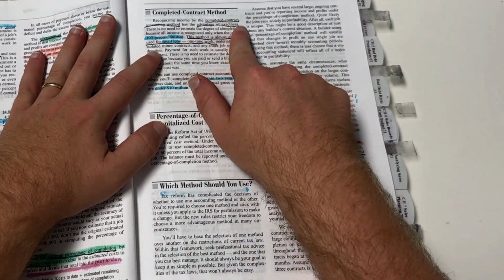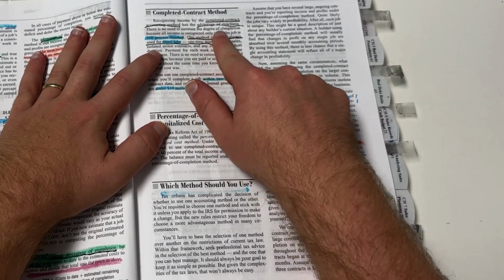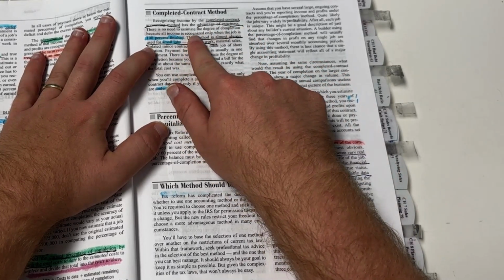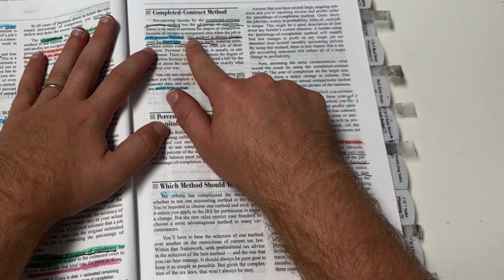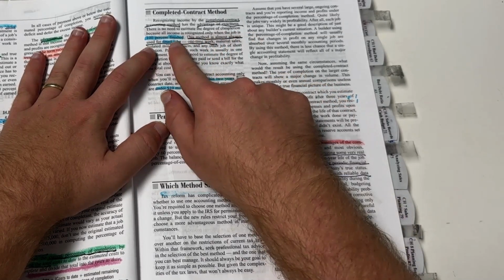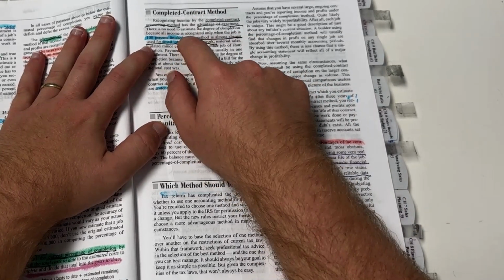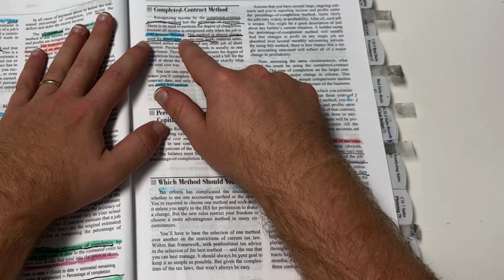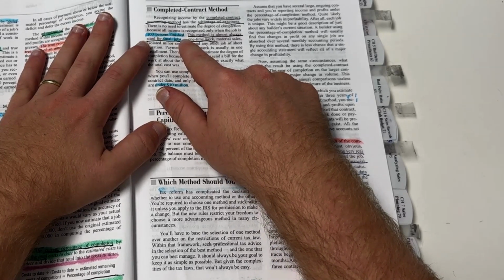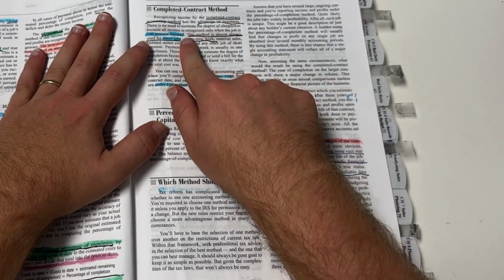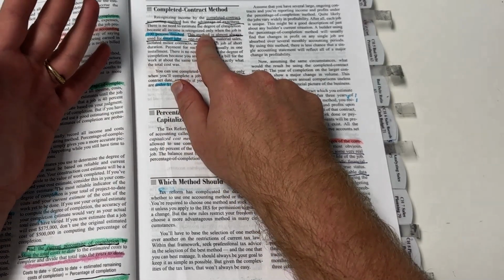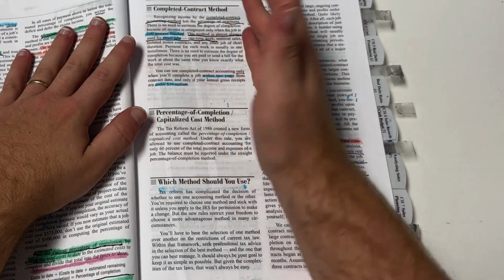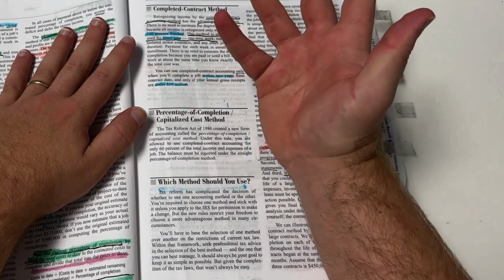Recognizing income by the completed contract accounting method has the advantage of exactness. There is no need to estimate the degree of completion because all income is recognized only when the job is 100% finished. You know what's weird? In the contractor's manual, if you read completed contract method in chapter 3, it says that completed contract method is recognized when you're like 98% complete. And here it says 100%, so there is a difference between the contractor manual and the Builder's Guide to Accounting.